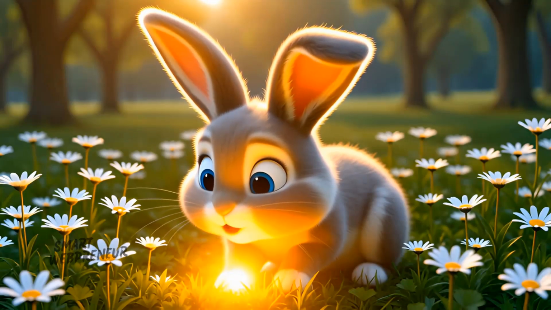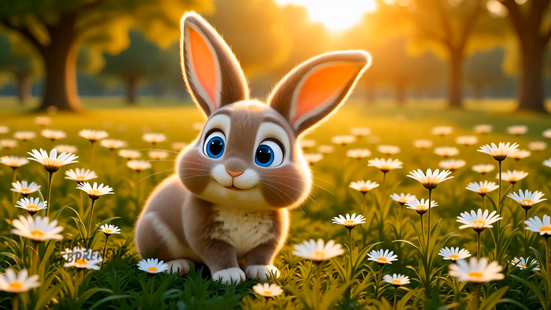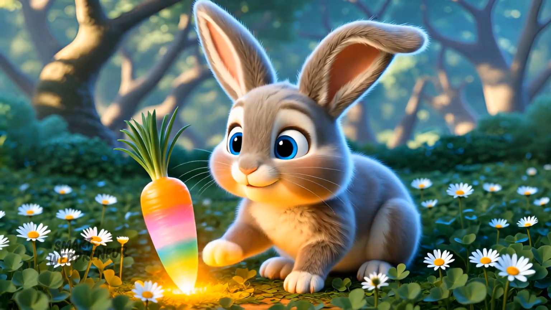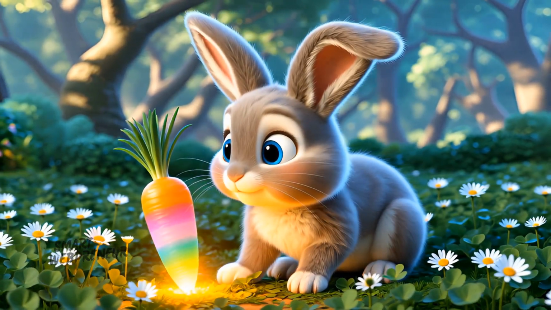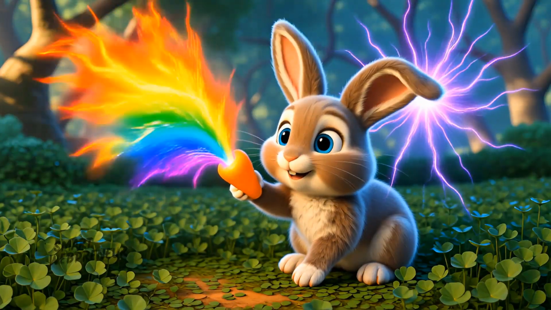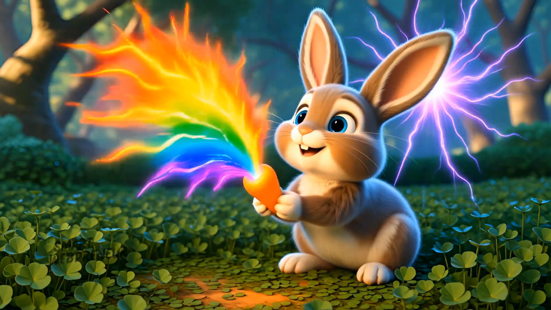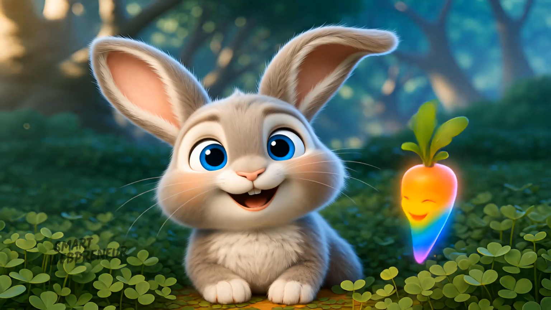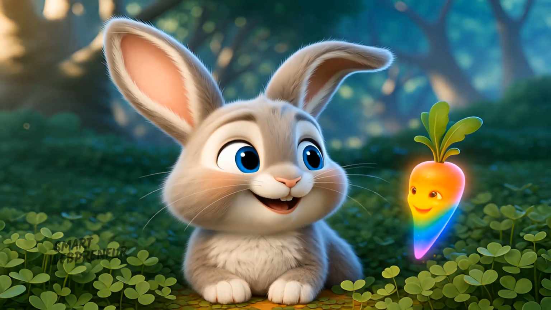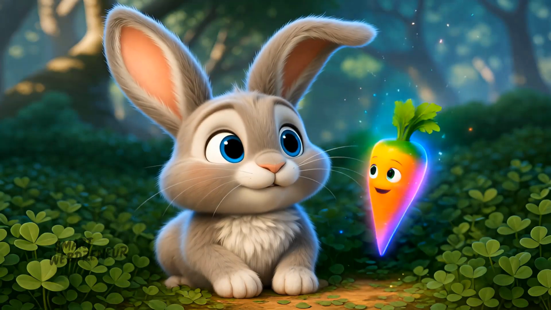Suddenly, a golden glow caught his eye beneath a patch of wildflowers. Benny brushed them aside, and a glowing, rainbow-colored carrot was sticking out of the ground. He tugged it free, and poof! A swirl of magic sparkled around him. The carrot giggled, yes, giggled, and said, "Congratulations, Benny! You found me, the forest's wish carrot. Chickles! You get one magical wish."